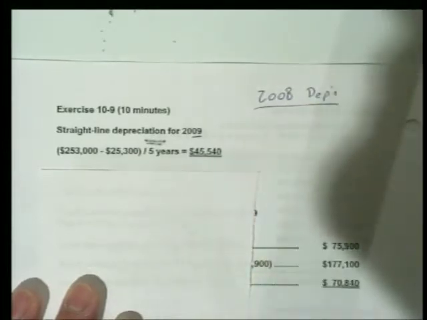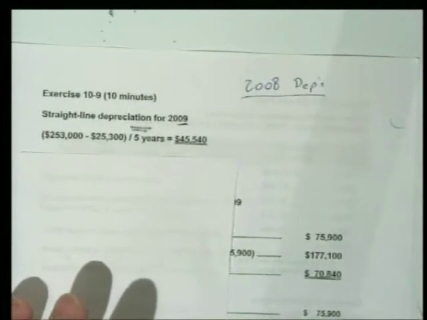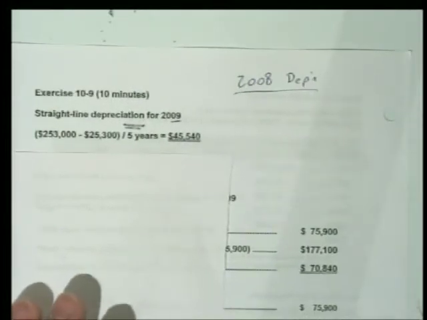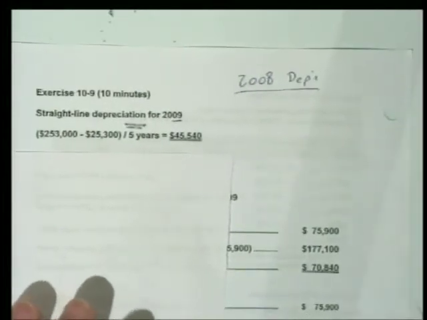Okay? All right? Take about 60 seconds, if you haven't already, and let's figure out what 2008 depreciation would be. Roll that snazzy music just for about a minute, and let's figure that out.